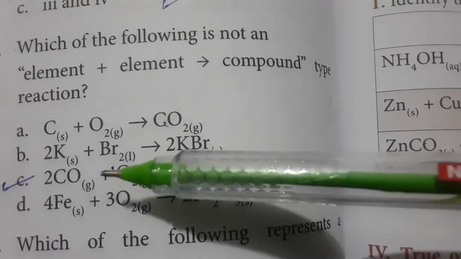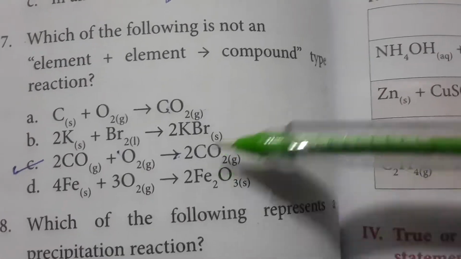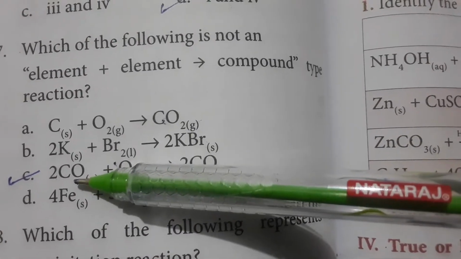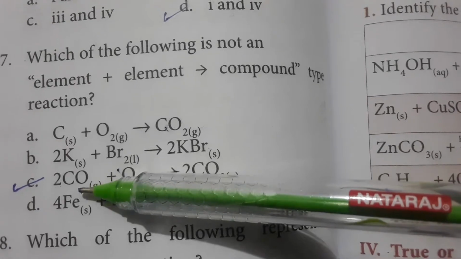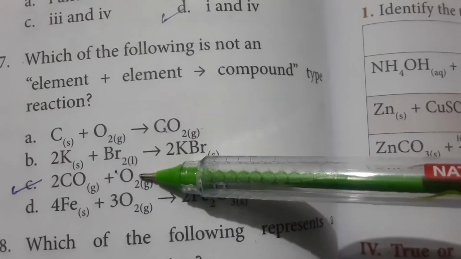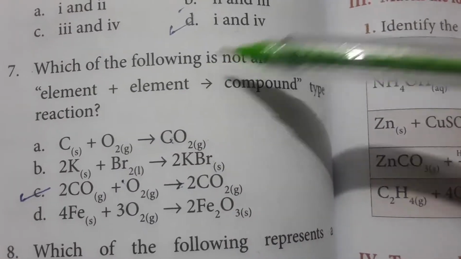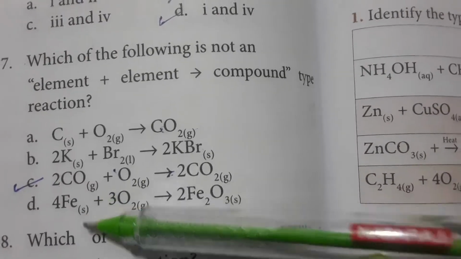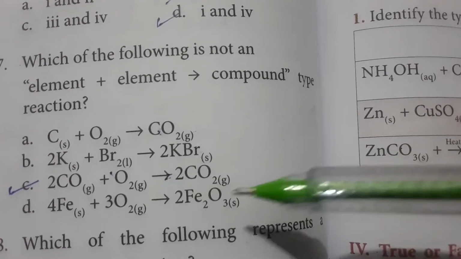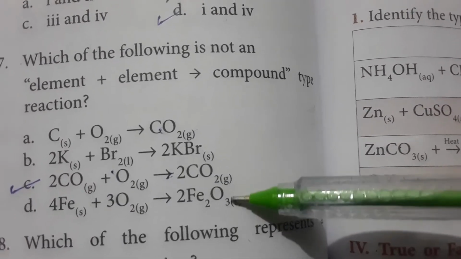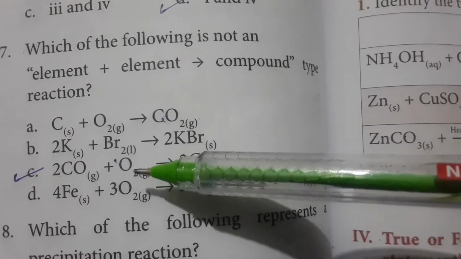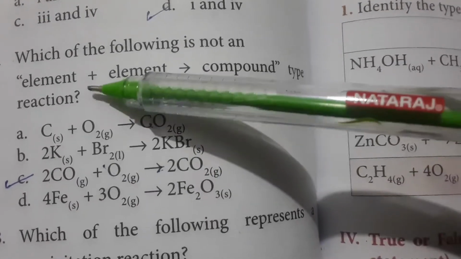So this is also an element-compound reaction example. And the third one is CO2. CO2 is one of the compounds. So here it is compound plus element, but they are asking element plus element gives the compound. So here is the ferrous. Ferrous reacts with the oxygen element, and they give ferric oxide. So option C does not fulfill this equation.